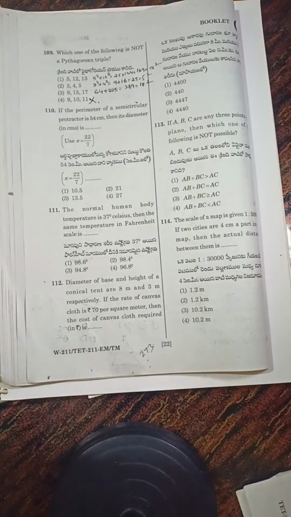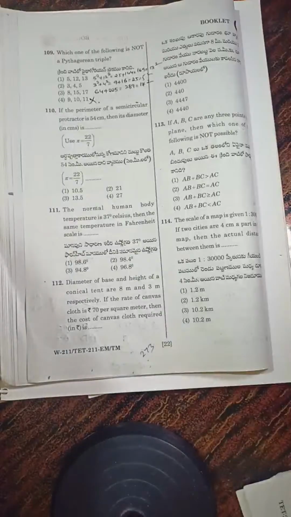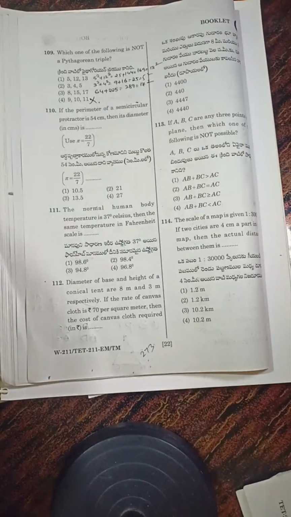Now see question number 110. What is question number 110? Perimeter of a semicircular protractor. Semicircular protractor only.